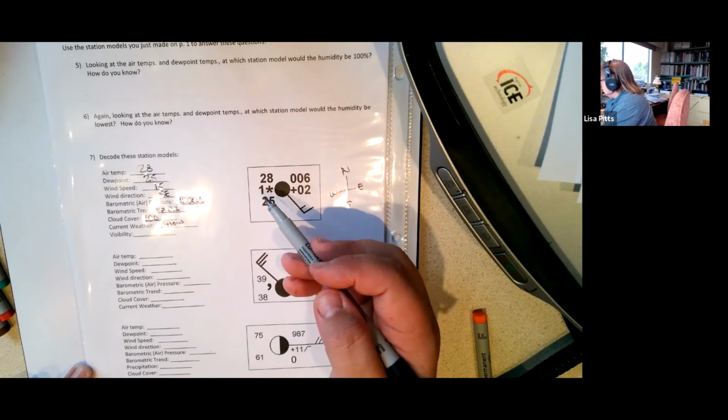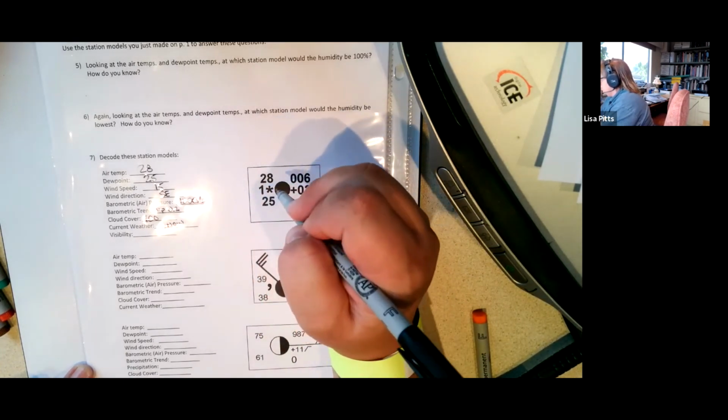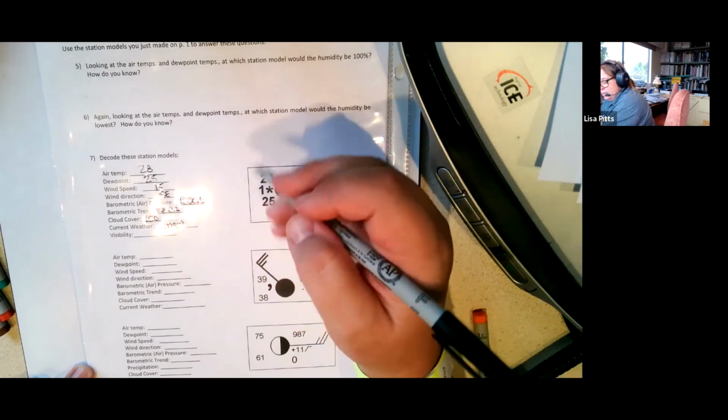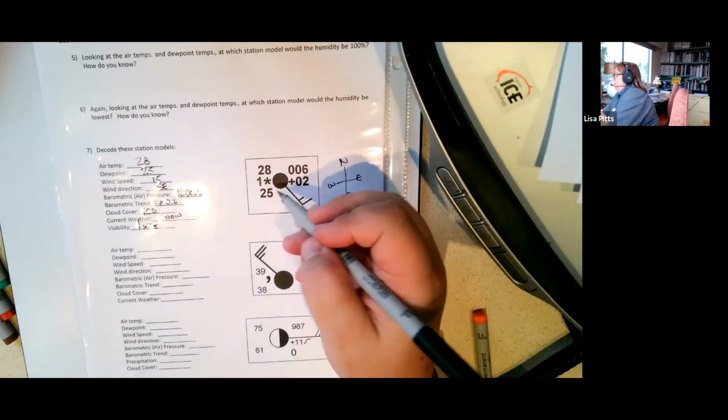So this is the only place you're going to find numbers that don't, well, that's not true. Everything on this side, the numbers are the numbers. Everything on this side, the numbers are not the numbers. So visibility is 1 mile. I forgot to talk about that one, but it's in that weather area.